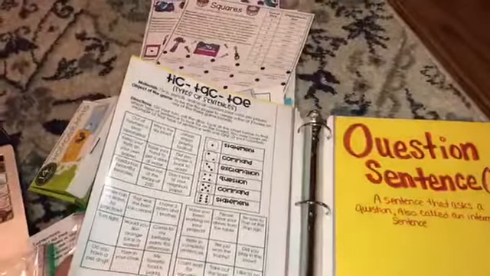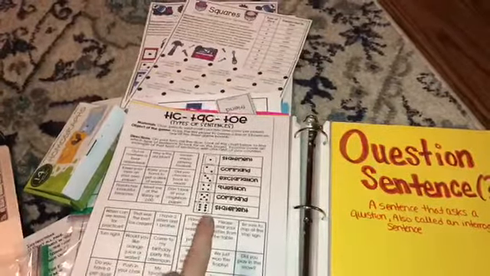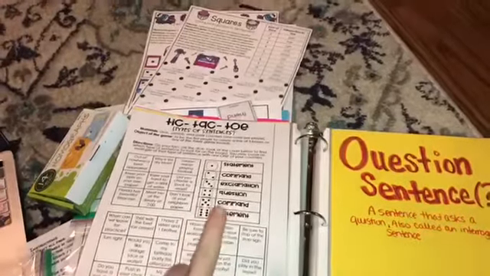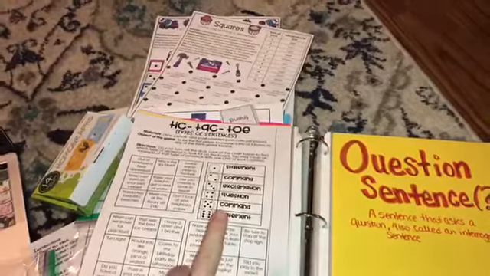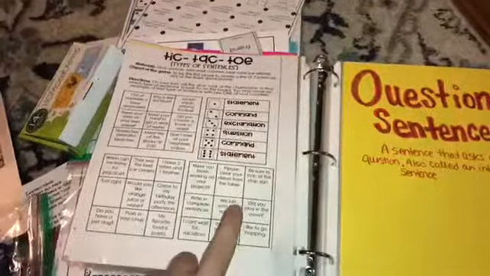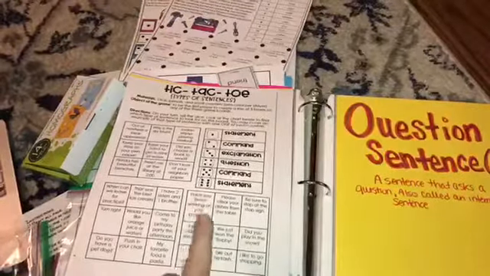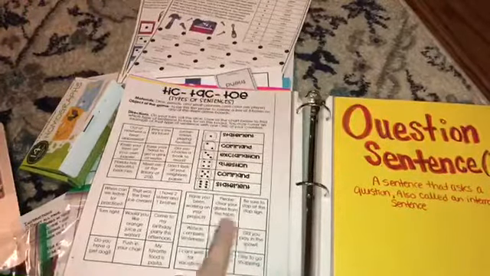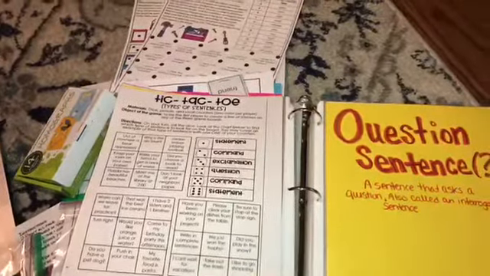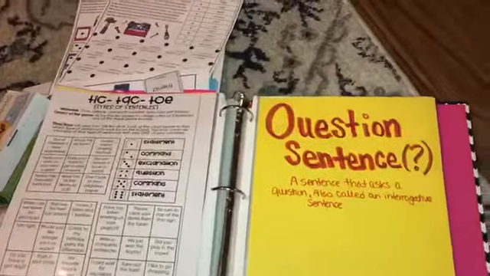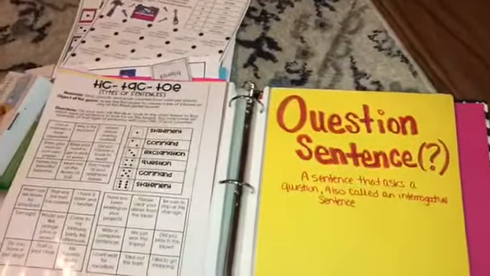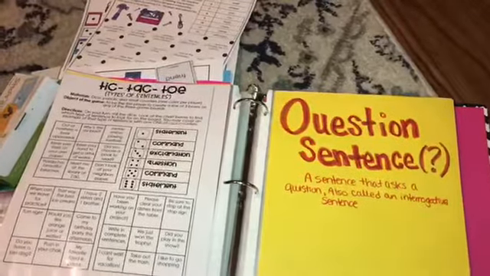And then we have the tic-tac-toe types of sentences. So you would roll a piece of dice, and depending on what number it lands on, you're going to have a statement, command, or exclamation, question, command, or statement. So these are your little tic-tac-toes. You're going to play as partners, and once you land on your number, you'll find which one is a statement, and then your X or your O, and then whoever gets 3 in a row wins. And you would use that for your question sentences, your command sentences, and your statement.